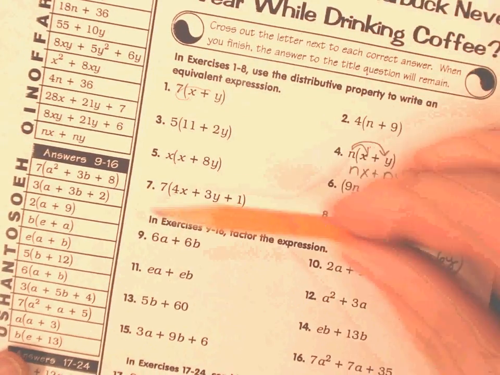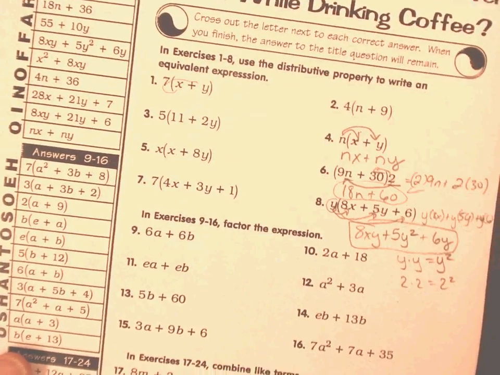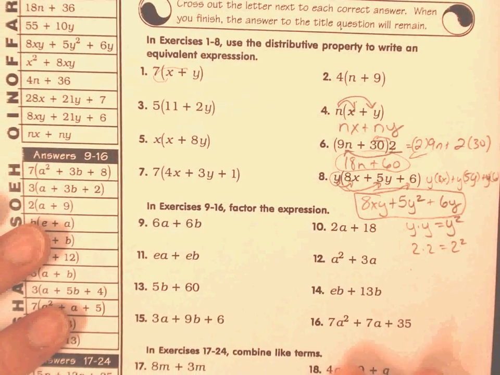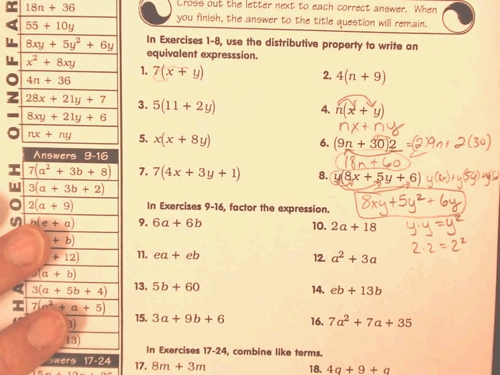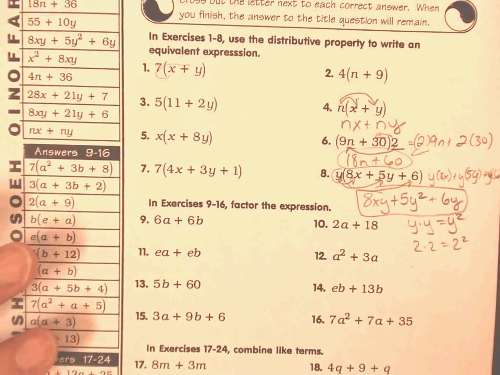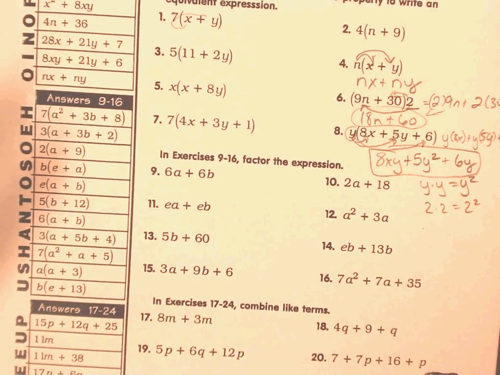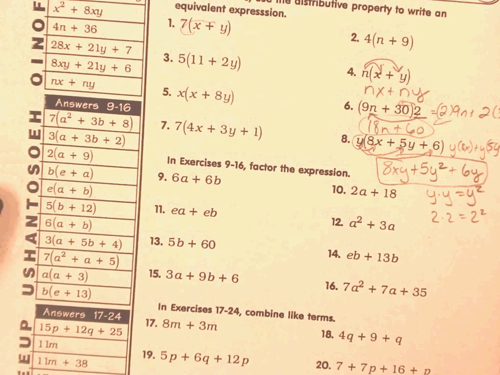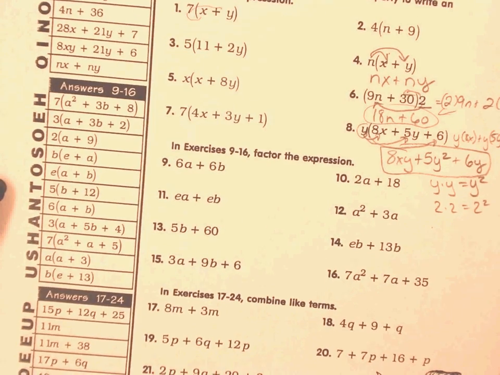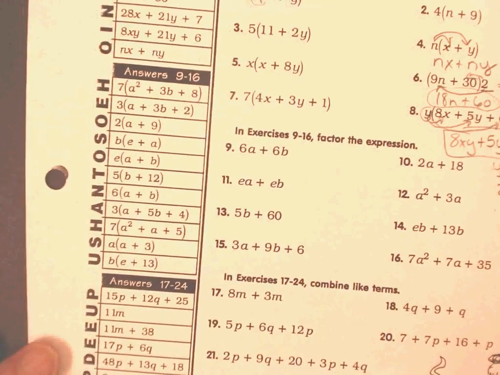So after you finish practicing the rest of these, doing distribution, we'll go into doing something called factoring, which is just undistributing something. Something's been multiplied by both terms, and we need to try to take it out. So I'm going to start at the easiest one, number 9.